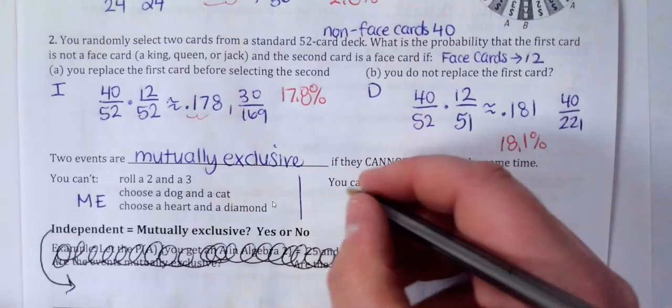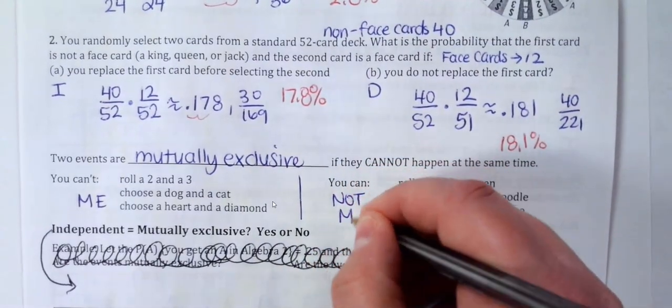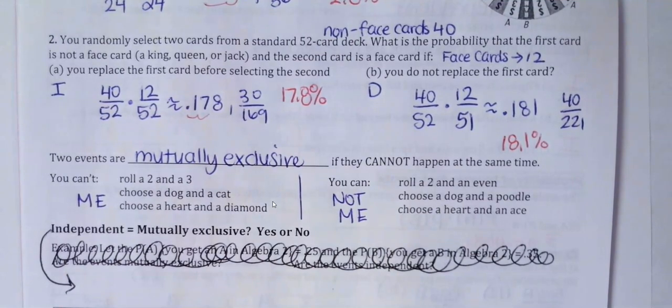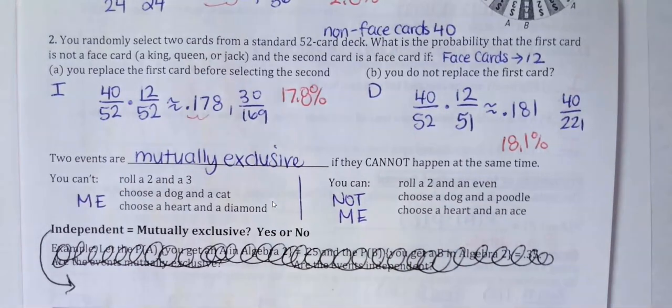Now, these are not mutually exclusive over here. These can happen at the same time. So if I roll a die and I get a 2, it says I can roll a 2 and an even. Since 2 is an even number, those 2 things can happen at the same time. If I choose a dog and a poodle is a dog, so my dog choice there could be a poodle, and that could happen at the same time. And then the last one, a heart and an ace, there's an ace of hearts. So if you choose a heart, one of those is an ace. So those 2 things can happen at the same time, so they're not mutually exclusive.